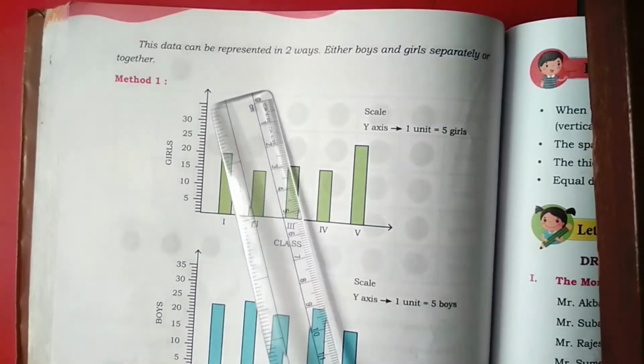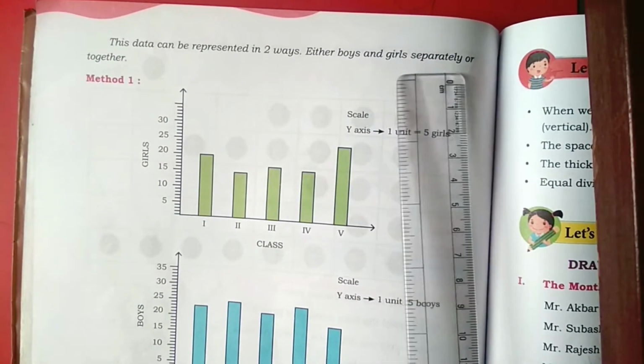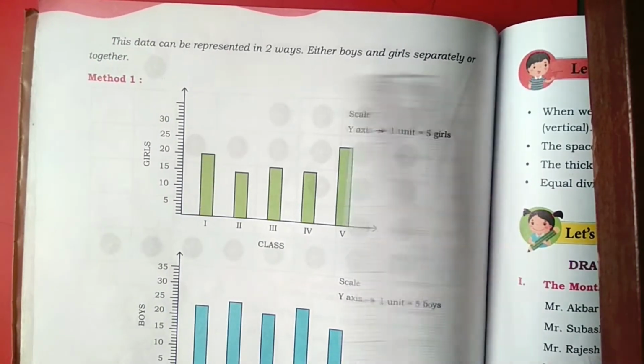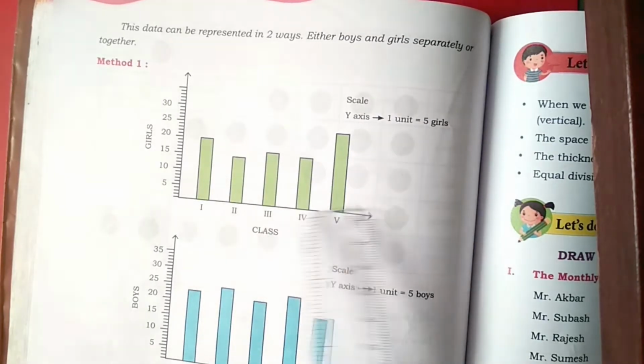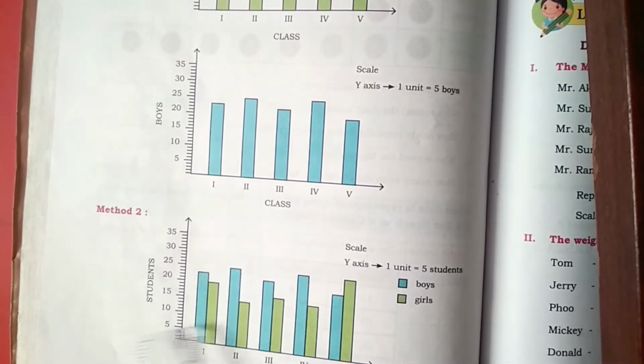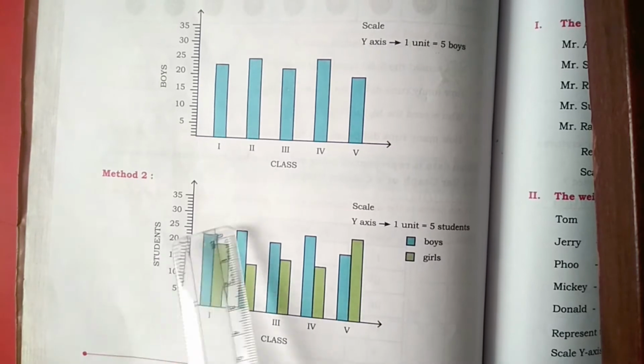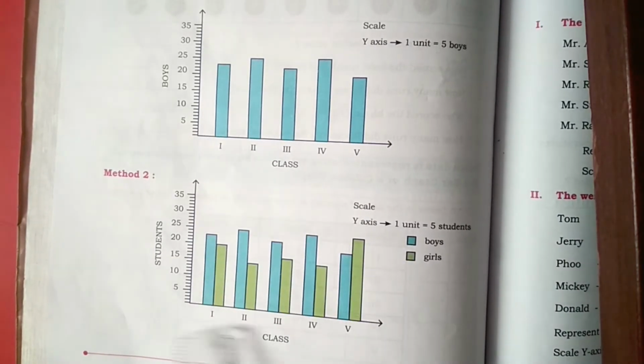This data can be represented in 2 ways, either boys and girls separately or together. Now see here, method 1, it is girls separately they have done and the boys separately they have done. And here method 2, boys and girls all together they have shown in a single bar graph.